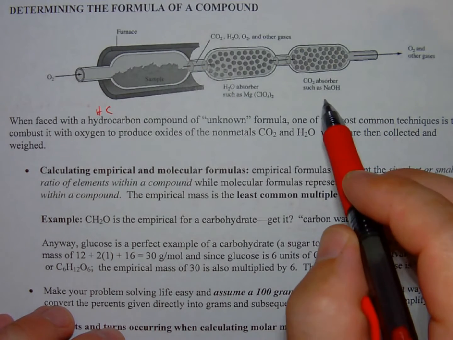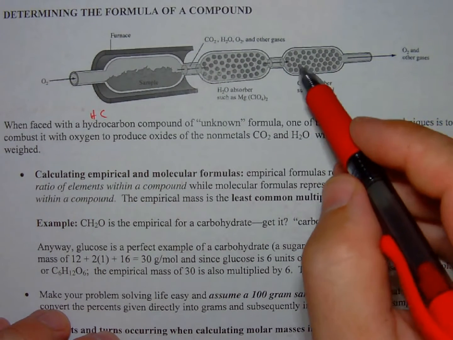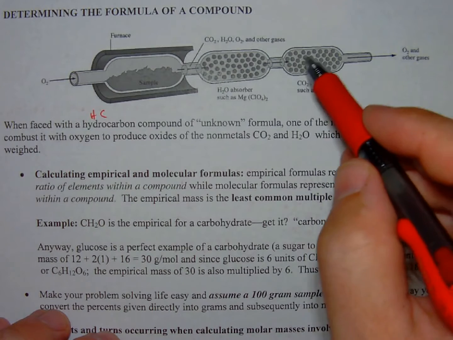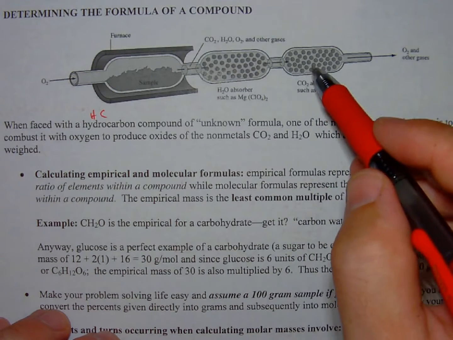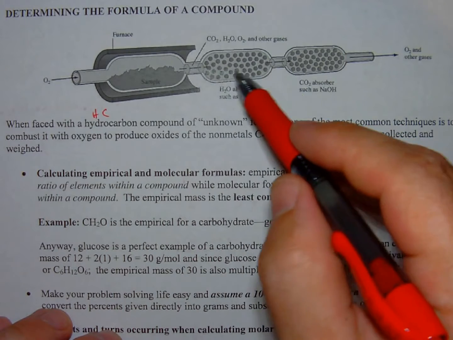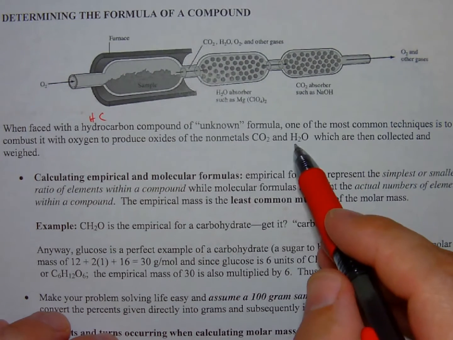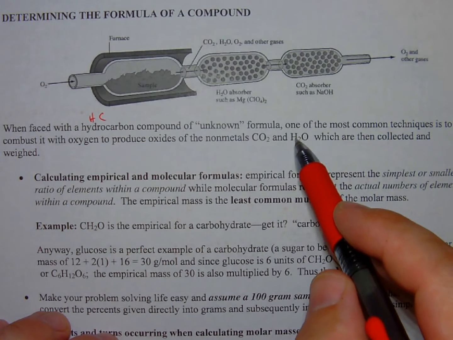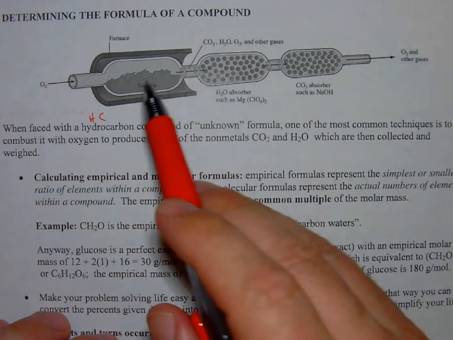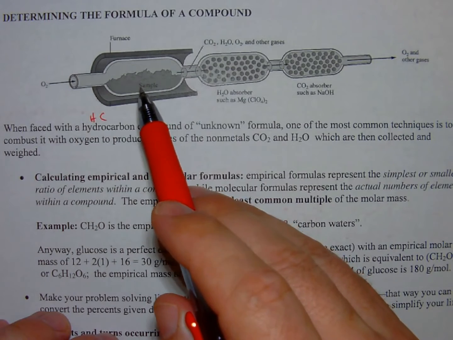They might tell you that it is an absorber, and so we're going to be able to tell how much CO2 we have, because that's going to be measured here. We're going to be able to tell how much H2O we have, because that's measured here. And that'll tell us how much hydrogen was present in the sample, because this is the only place for the hydrogen to go. All of the hydrogen that is here must have come from here.